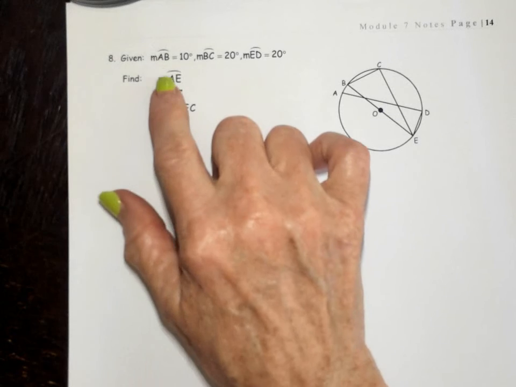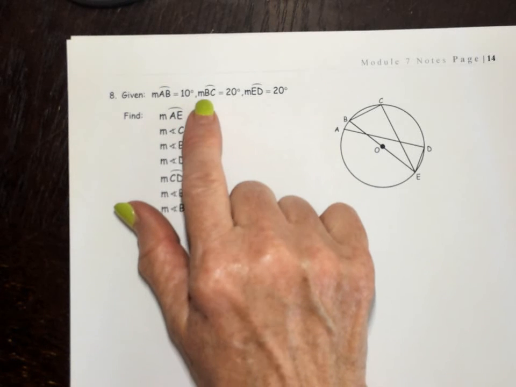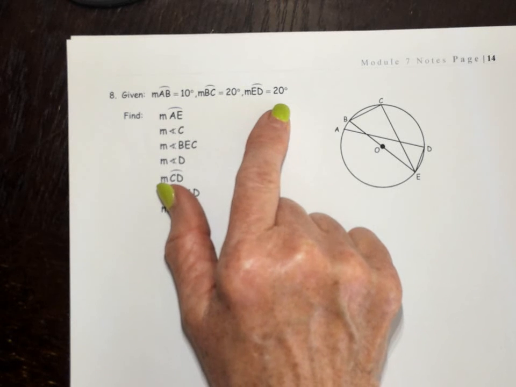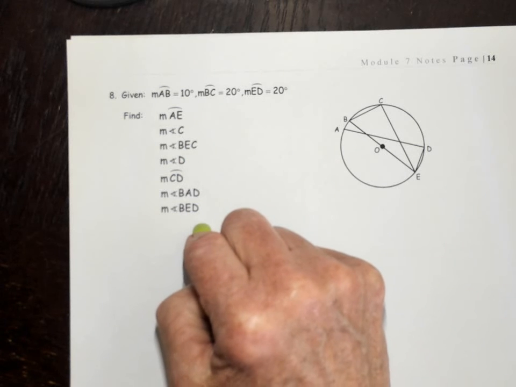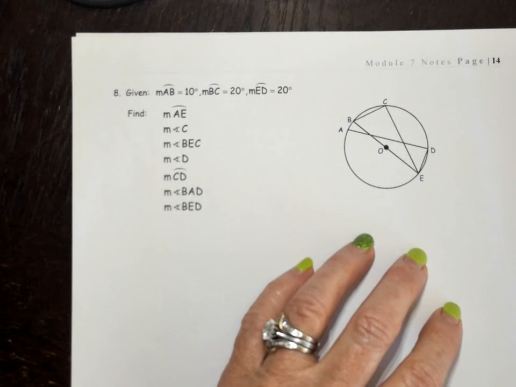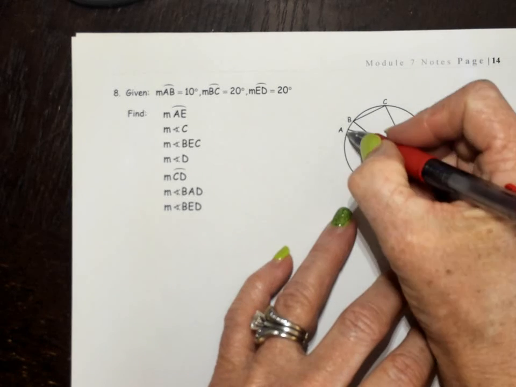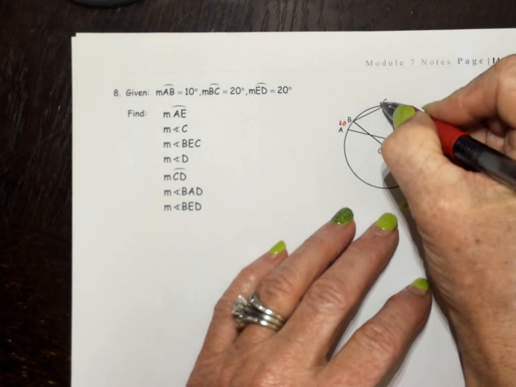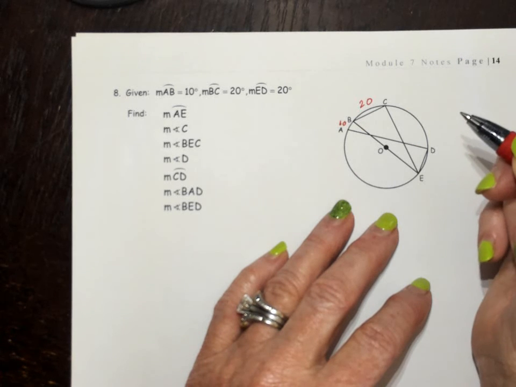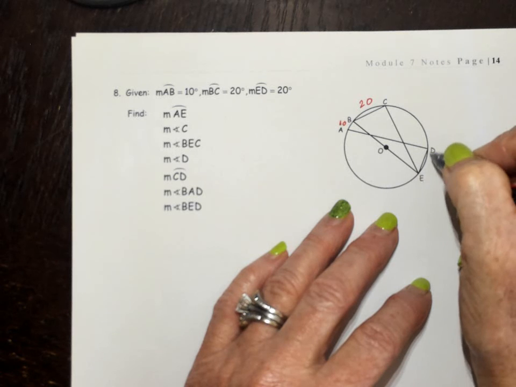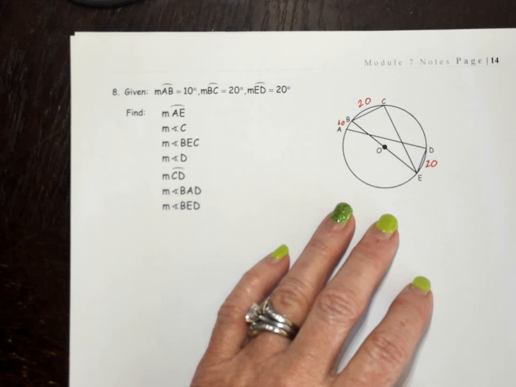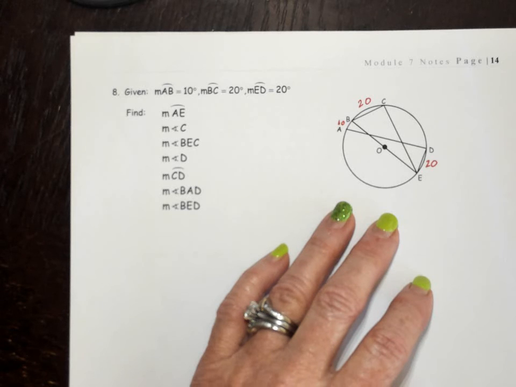Oh boy. So given arc AB is 10 degrees, arc BC is 20 degrees, and arc ED is 20 degrees. Find all of these guys. Oh my goodness. All right, well, let's label this diagram with what we know. Arc AB is 10. Arc BC is 20. Arc ED is 20. Okay. Let's see what we can find.